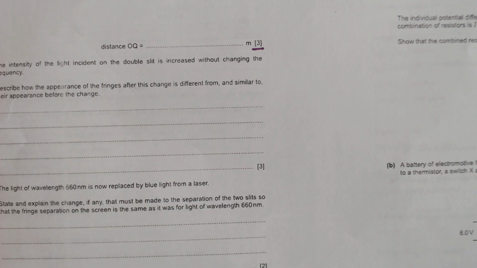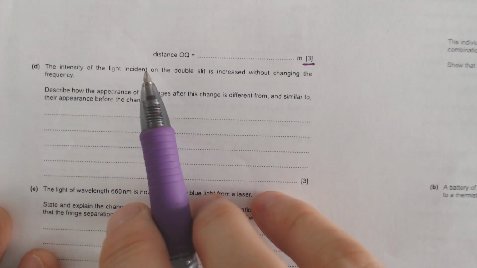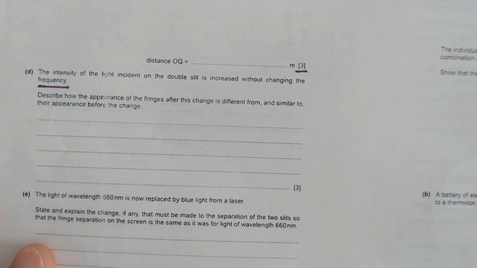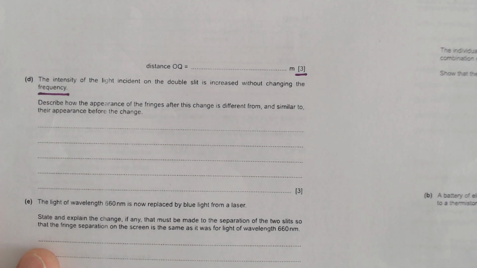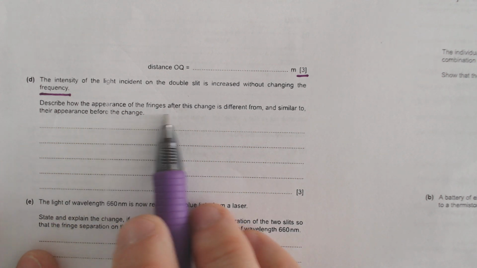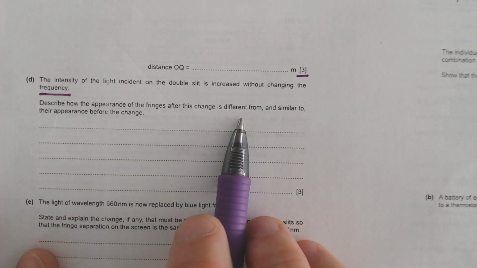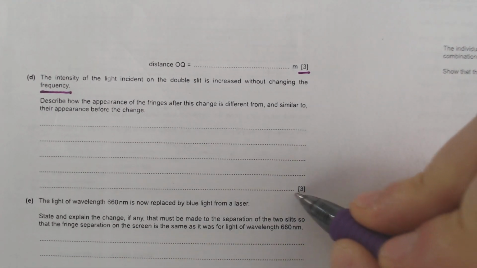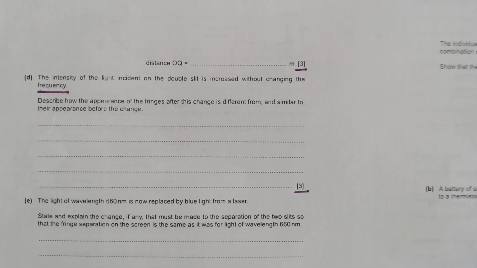Next question. The intensity of the light incident on the double slit is increased without changing the frequency. So if we didn't change the frequency, we did not change the wavelength. Describe the appearance of the fringes after this changes in a different form, similar to the appearance before it changes. So what happened with that? 3 points, so they're expecting a lot of answers.